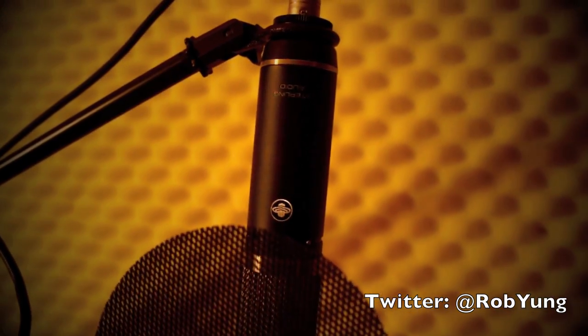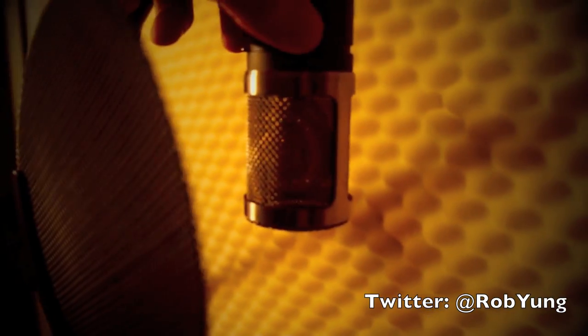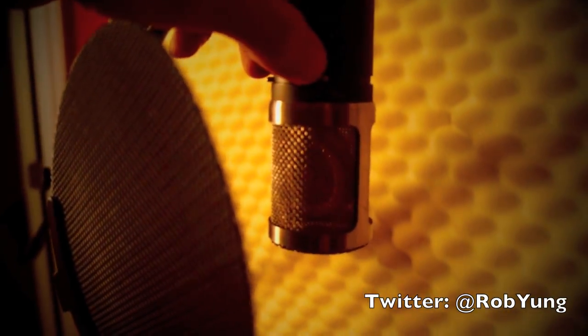Yes, this is Sterling Audio ST59. It has a 10 dB cutoff, and that cuts off at 80 hertz. Right there, you can see it.